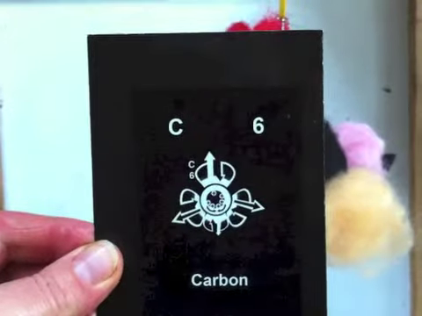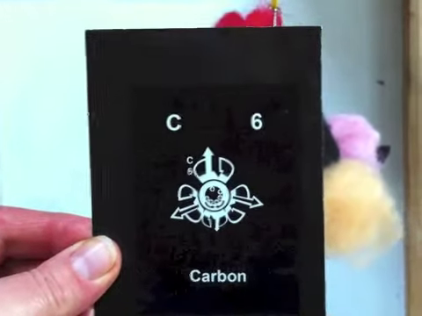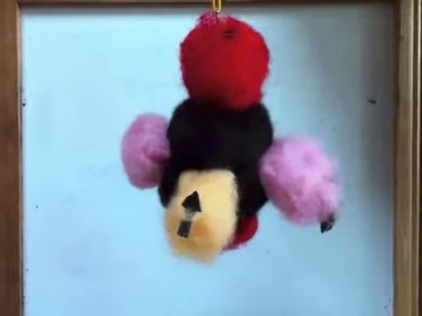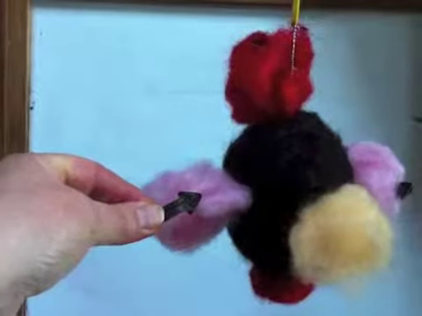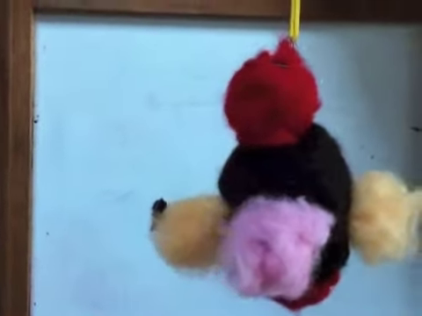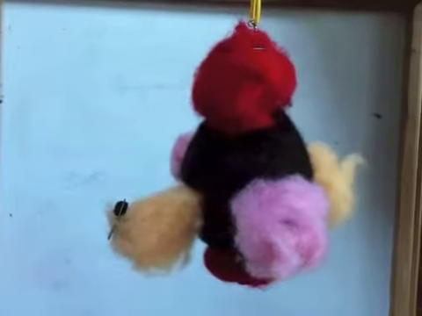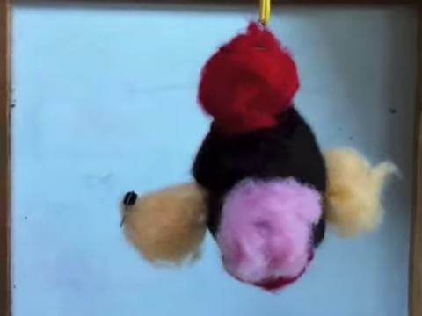Carbon has 6 protons and 6 electrons. But what happens if you make carbon? Some of these electrons have to go. Neon has 10 and we only need 6.